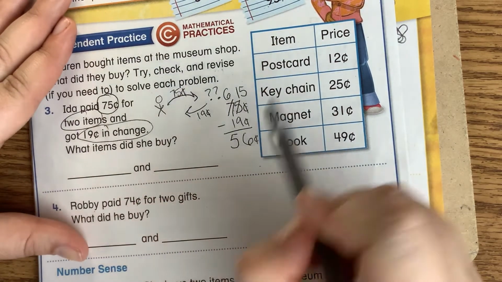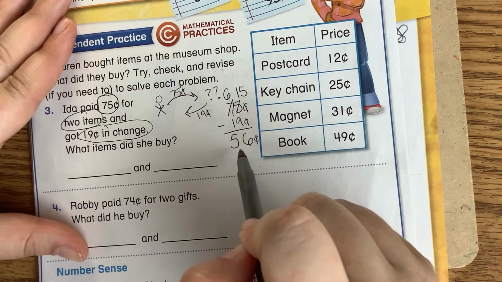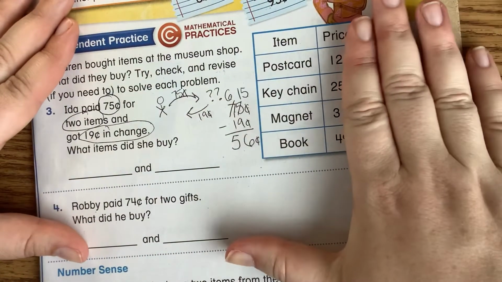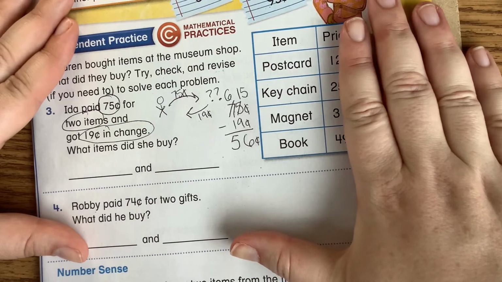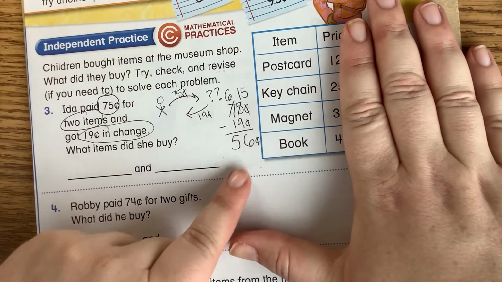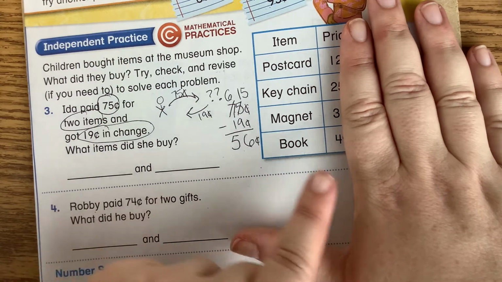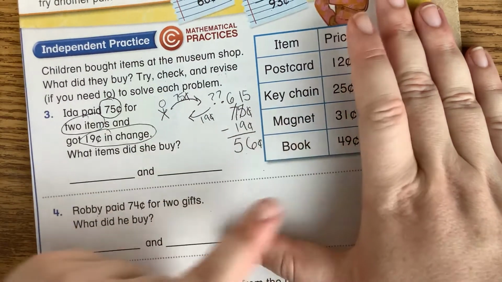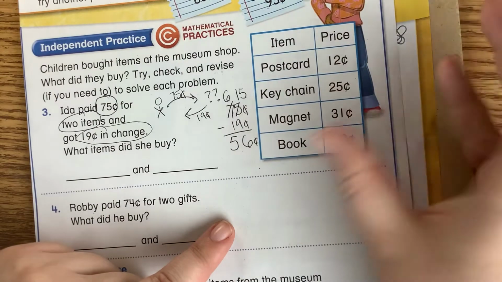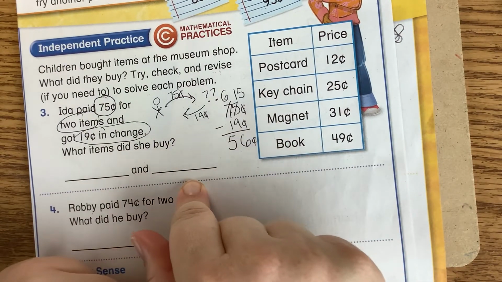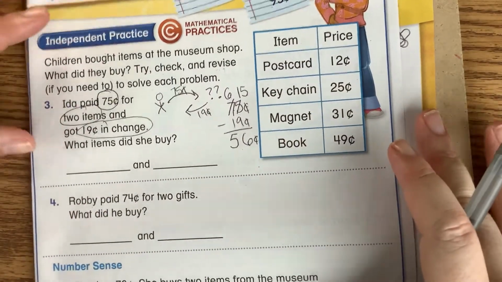Okay, so now we know the actual cost of the items. She got 2 items. So you can estimate right here. We want the tens place to either be a 5 if we're not regrouping or a 4 if we are regrouping. You are going to now figure out what 2 things on this list add up to equal exactly 56 cents, and that's what she bought. Okay? So I did half of it for you.